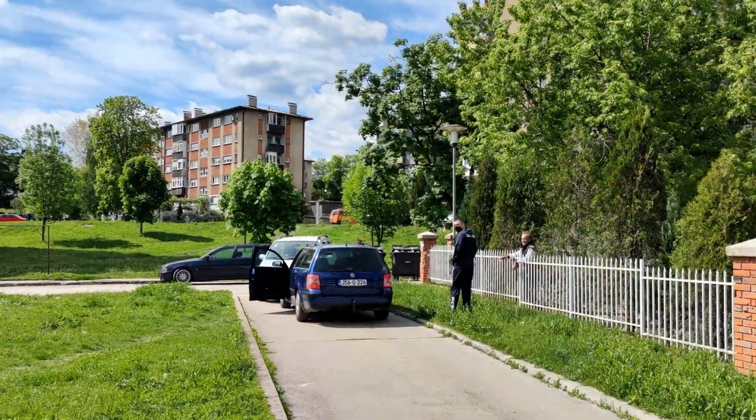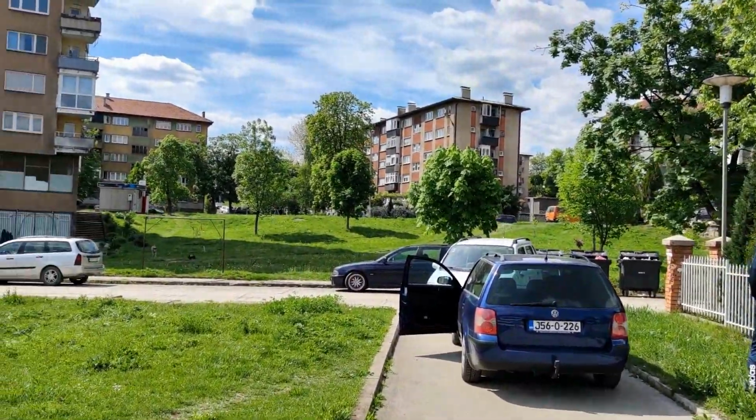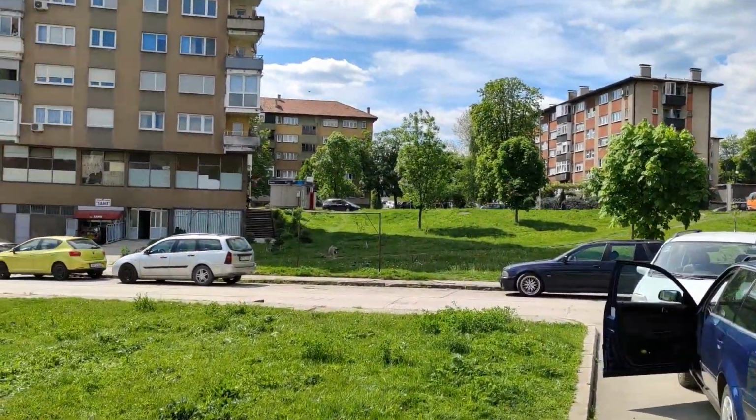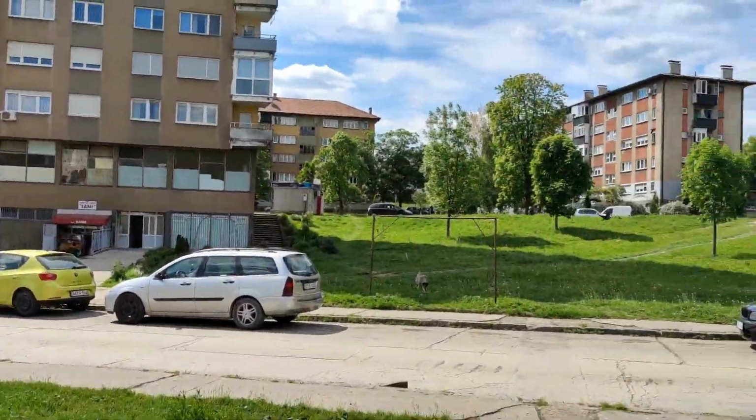Anyway, we are just testing right now, walking a little bit. Nevertheless, let's see here how it looks like. I mean, we're trying right now walking on the grass. You can see by yourself how it looks like. It's like that. Beautiful.